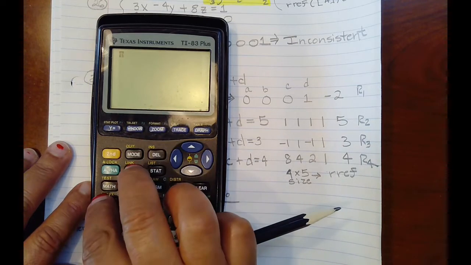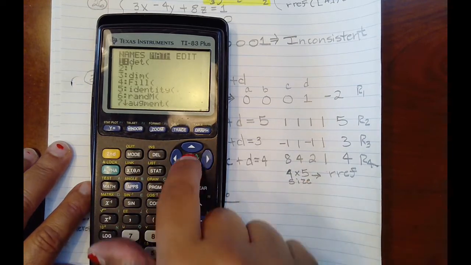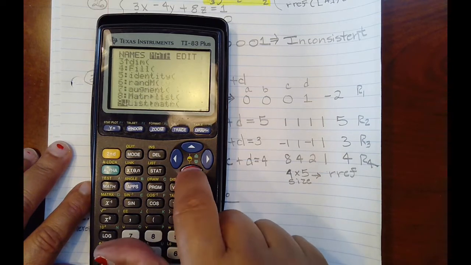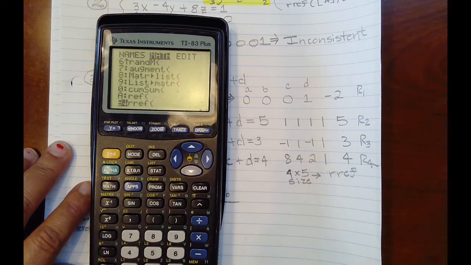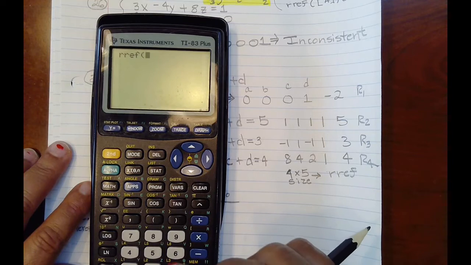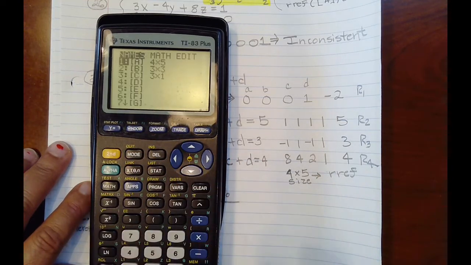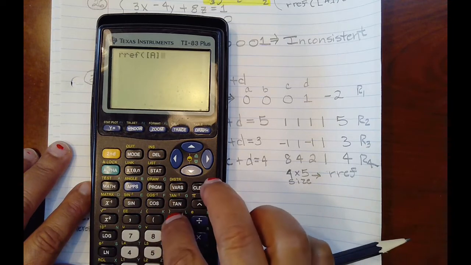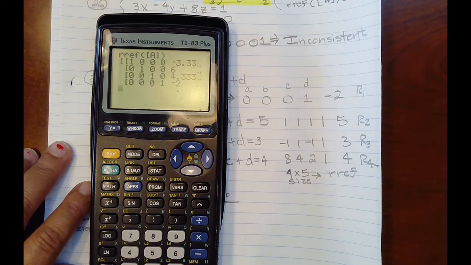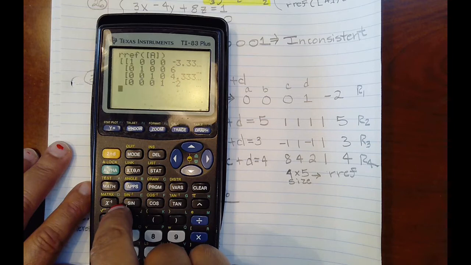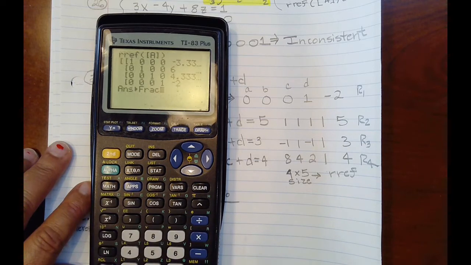And we'll go to second matrix, over to math, down to reduced row echelon form. All the numbers were dumped into matrix A all over again. So second matrix, grab that, the name of matrix A, press enter. If you want fractions here, hit math, enter, enter. You don't want run on decimals.